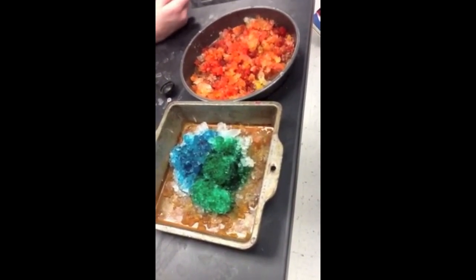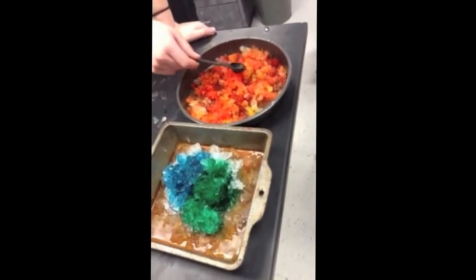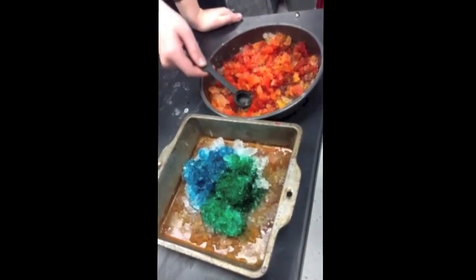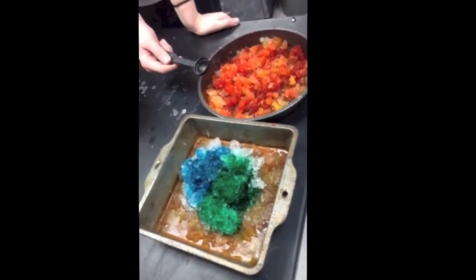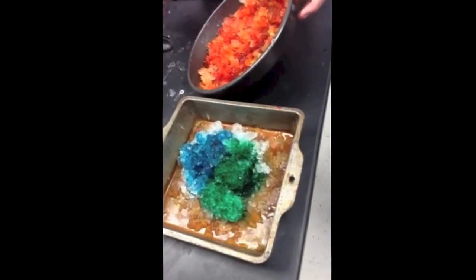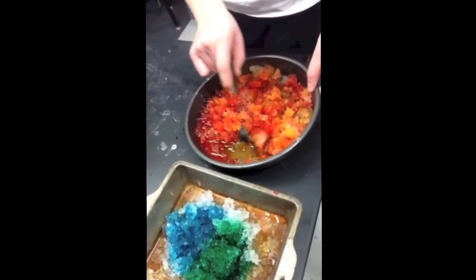In this experiment, we took 2 pans and added approximately 1½ cups of ice to each. We then added food coloring so that we could really see the results. In the pan with the blue and green ice, we added no salt, and in the pan with the orange and red, we added a mixture of rock salt and table salt.